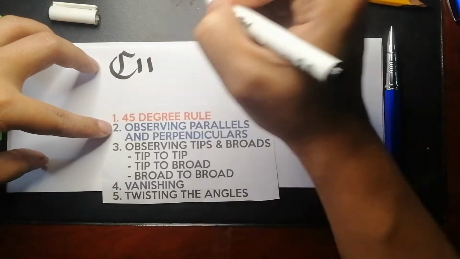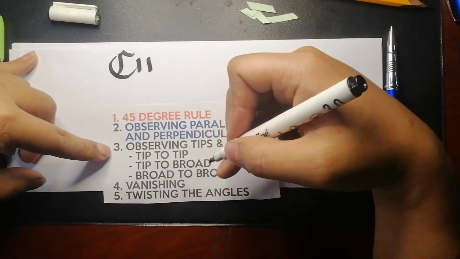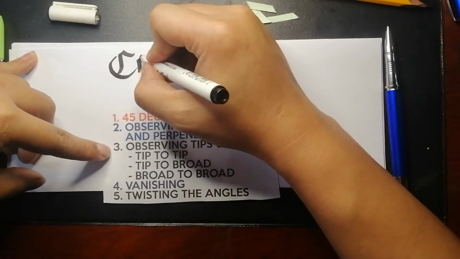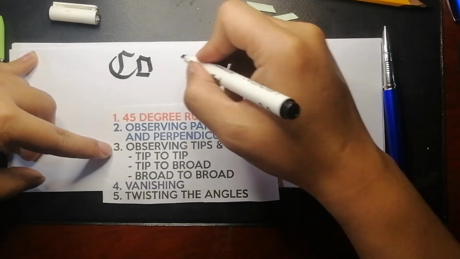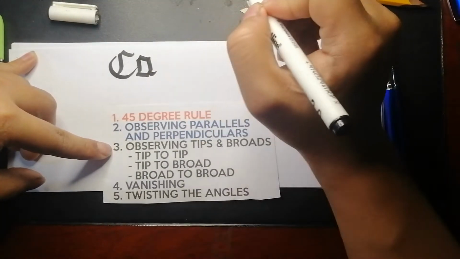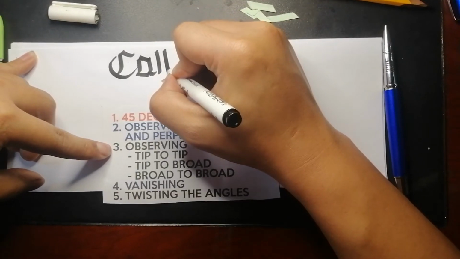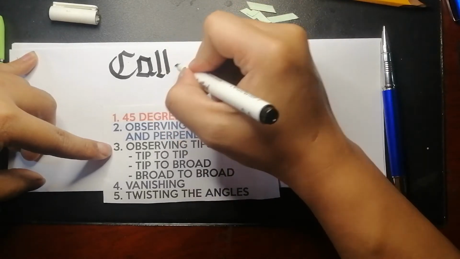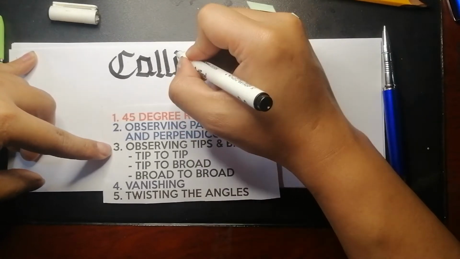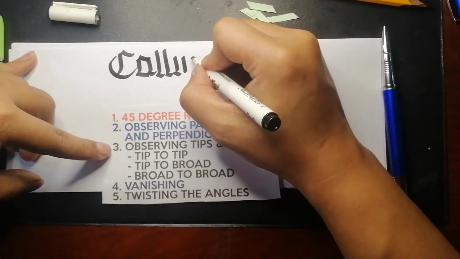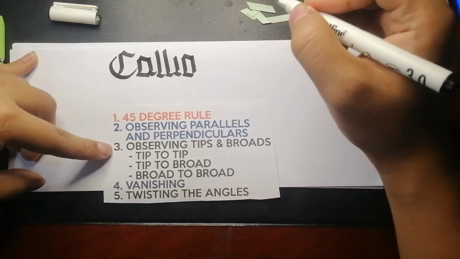Vertical, vertical. Ayan. And then now let's do number 3 rule, observing tips and roads. So tip to tip, tip to road, road to road. So, mag-tip to broad tayo doon sa taas, then tip to tip sa baba. Okay, and then small line flourish, vanish, small line vanish. And then vertical line, parallel, vertical line. Okay, and then small line flourish, tip to tip. Okay, and then vertical line, tip to tip. And then vertical na parallel siya ha. And then tip to broad, tip to tip.